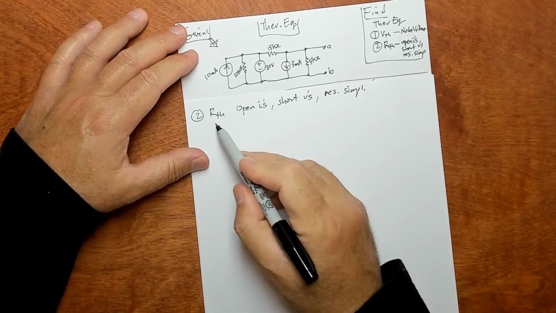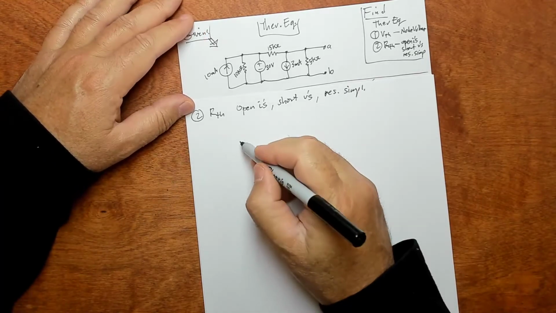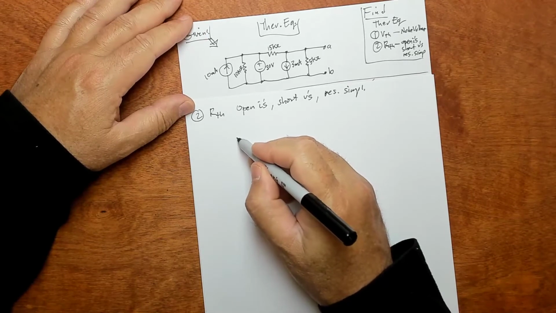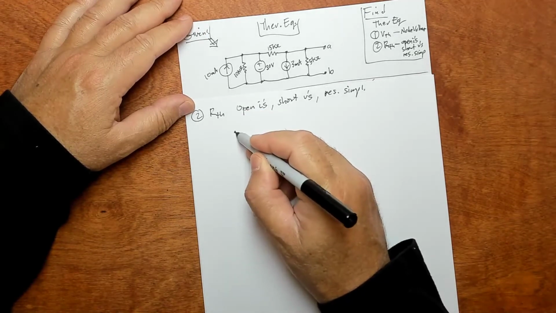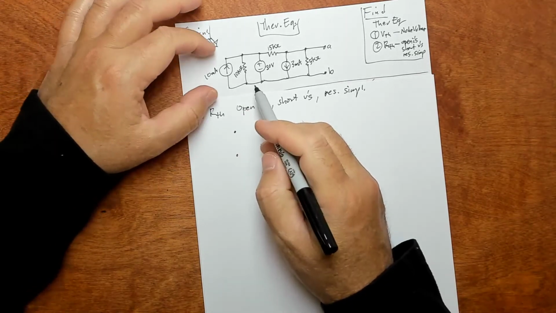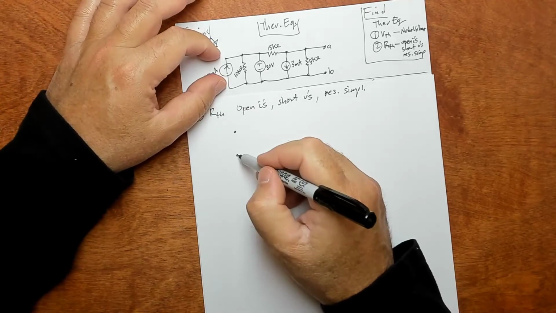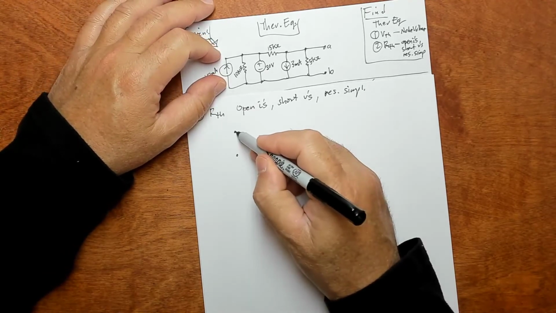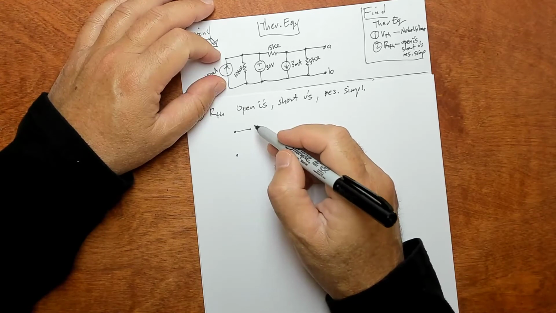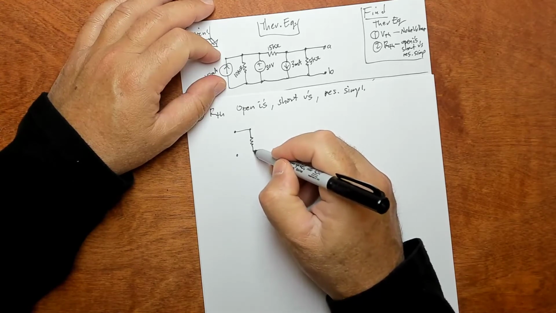All right, this is the methodology that we're going to use to find R-Thevenin. So we're going to open the I's. I'll try and line it up. So there's an I right here, and I'll open that. Okay, then there's this resistor in here. This is the 10K.